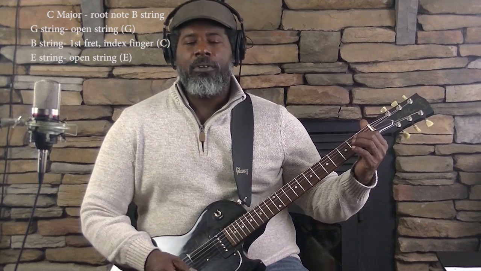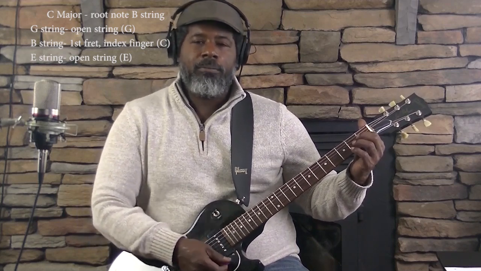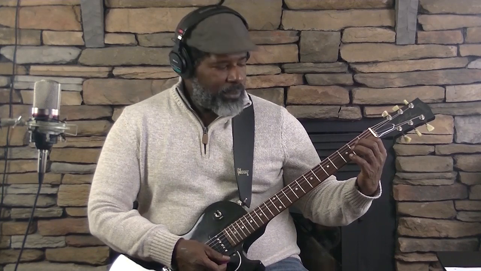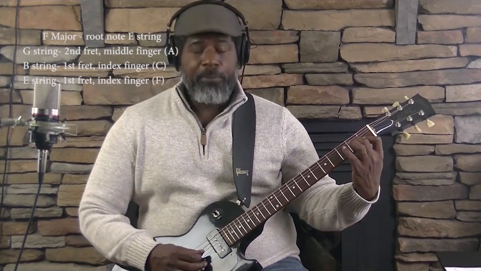The next chord in our progression is the F major chord. What we really want to do here is try to find root notes that are close together. My root note for the C major chord is at the 1st fret of the B string, and I want to find an F note that's close to it. I can find F on the B string up at the 6th fret, and that's not too far away, but we can find a closer F note at the 1st fret of the E string, right? F major chord.